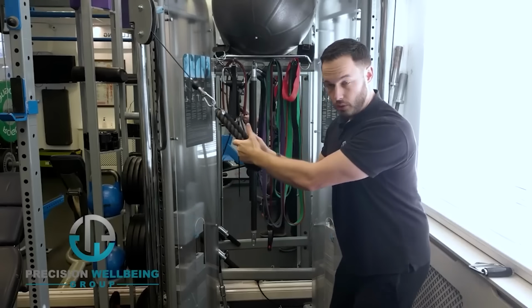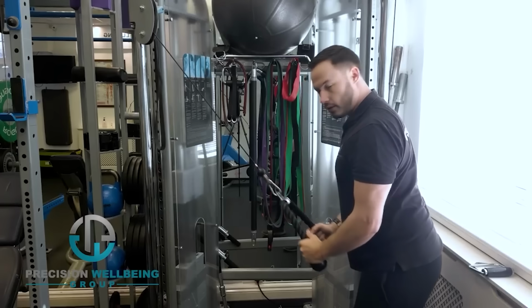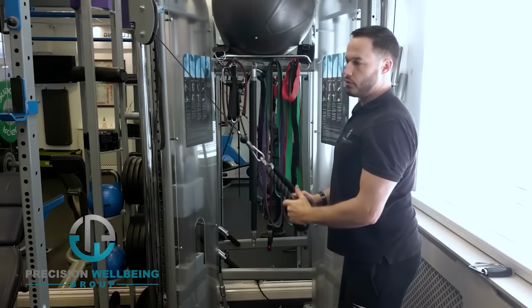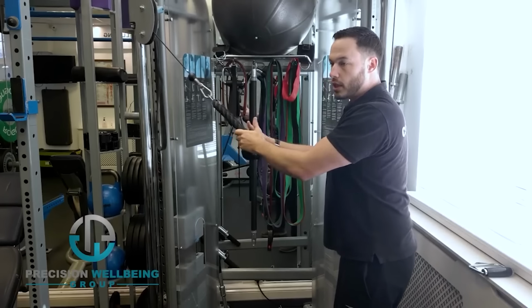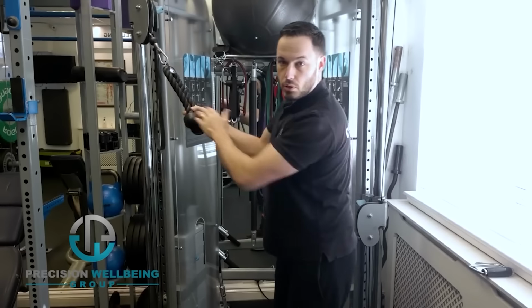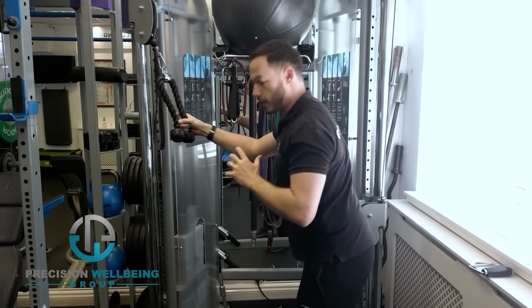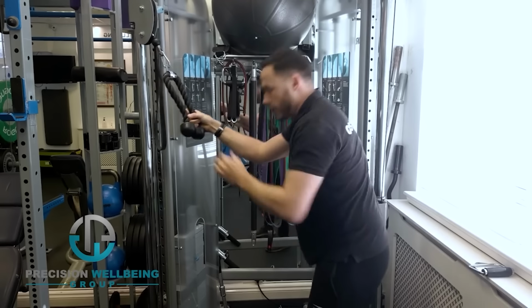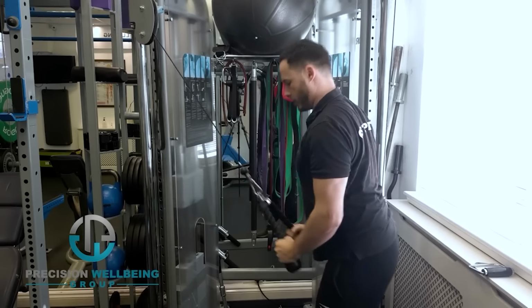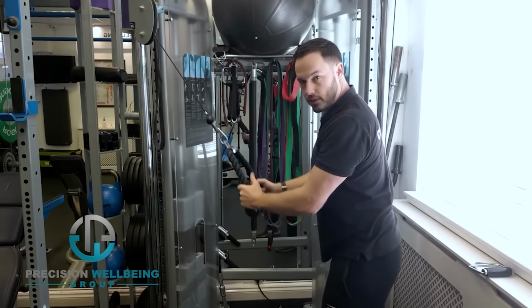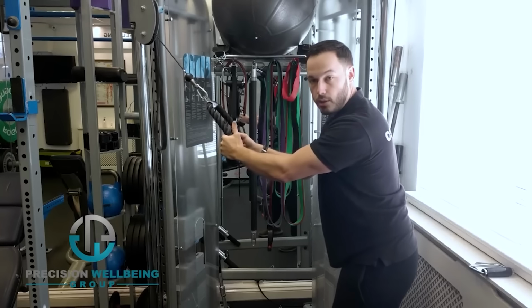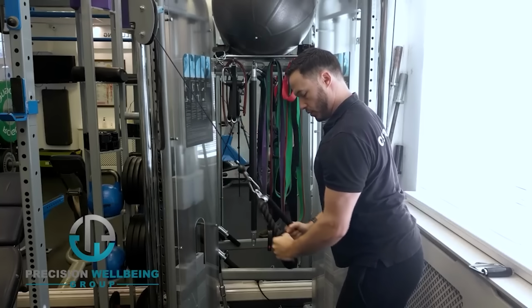Again, one thing you don't want to be doing is jerking. You don't want to be pulling down too hard, and you want to keep the rest of your body absolutely still. So you don't want to be doing any of this or this. So none of this. Everything stays still. The only thing working is the shoulder joint.